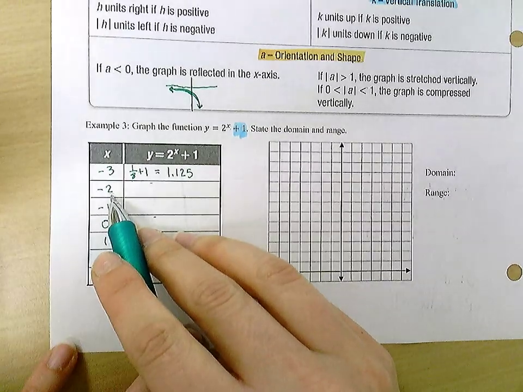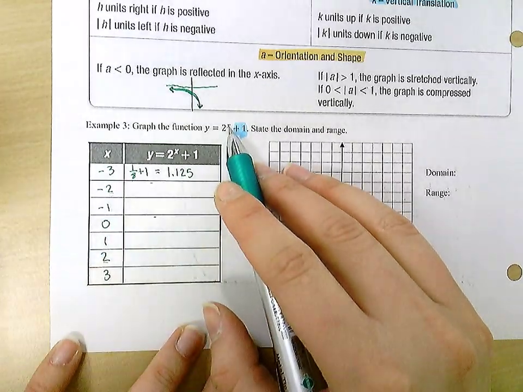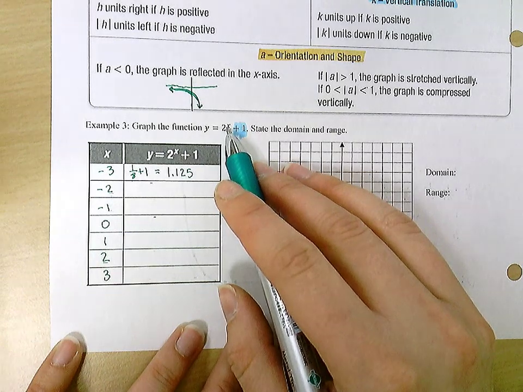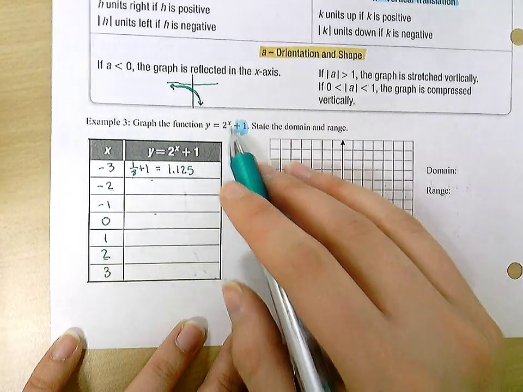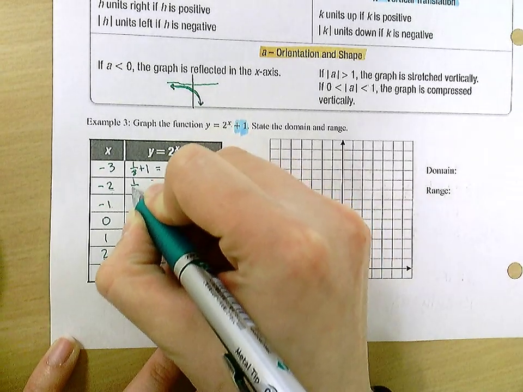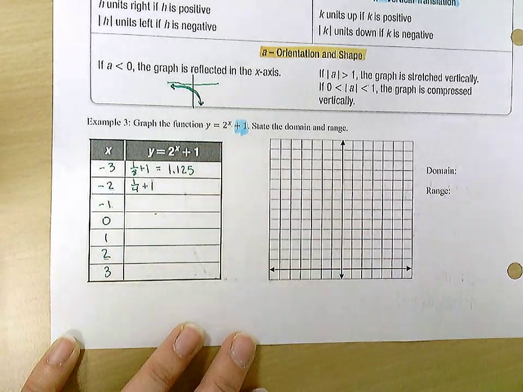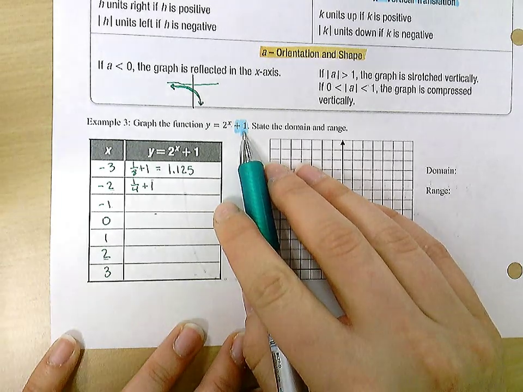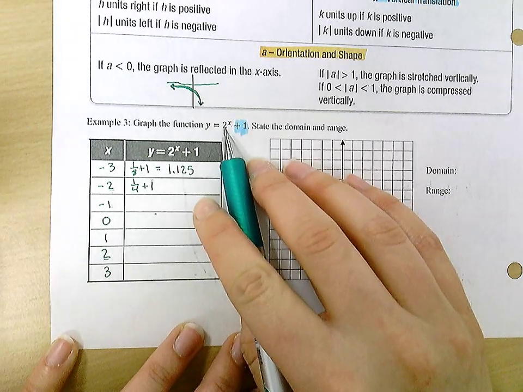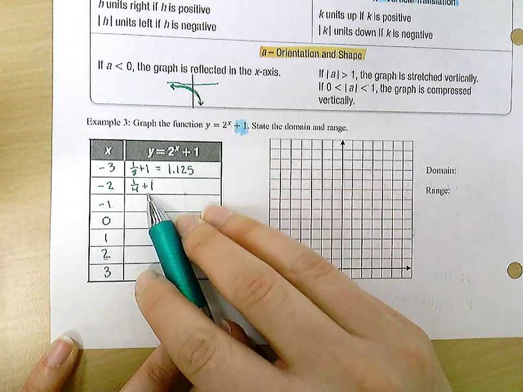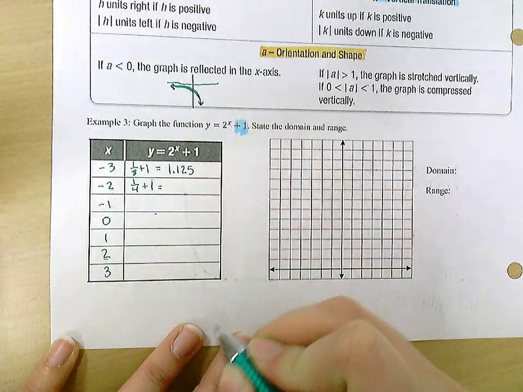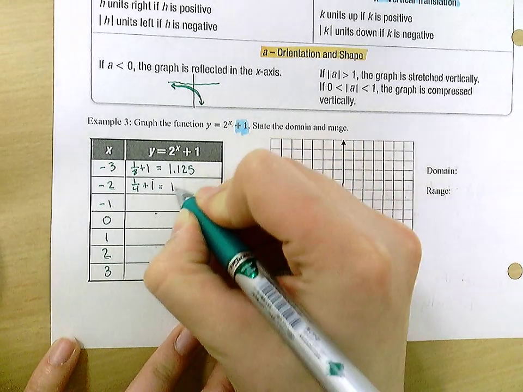Do the same thing with -2. So 2 raised to the -2 power, that would be 1 over 2 squared. So 1 over 4, then we're adding 1. I'm just using my function here. That's 1.25.